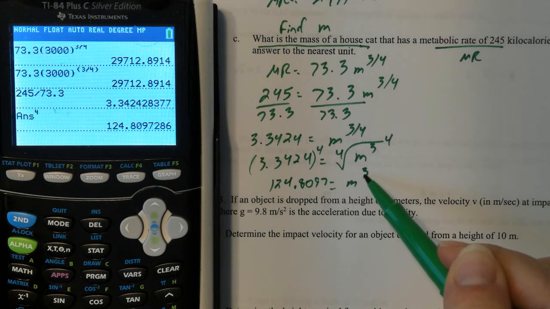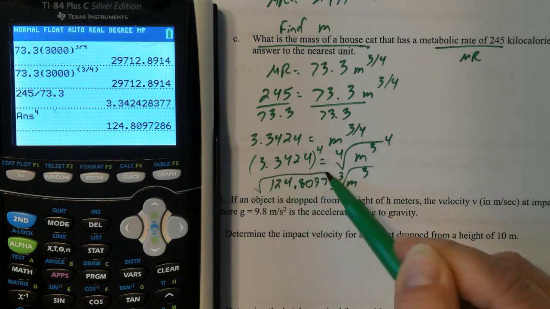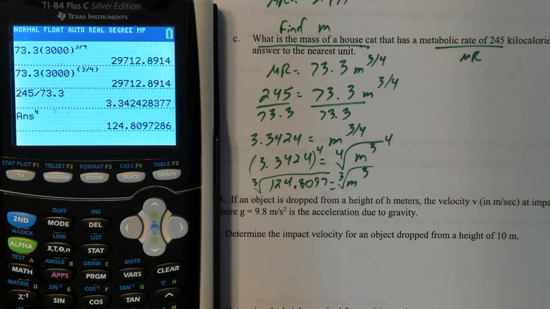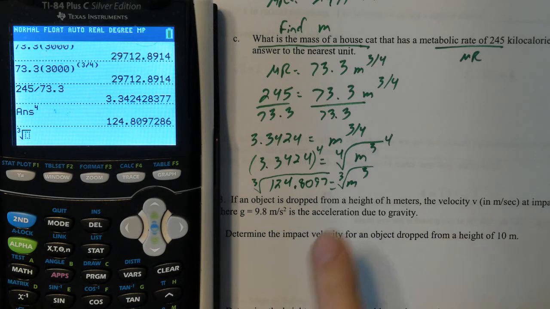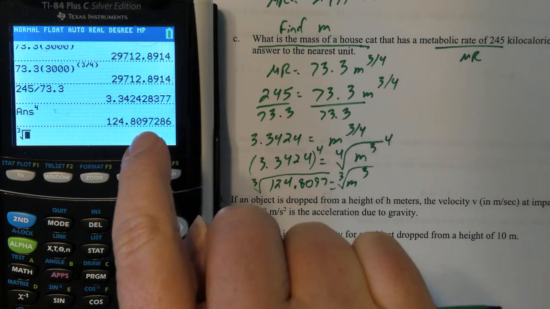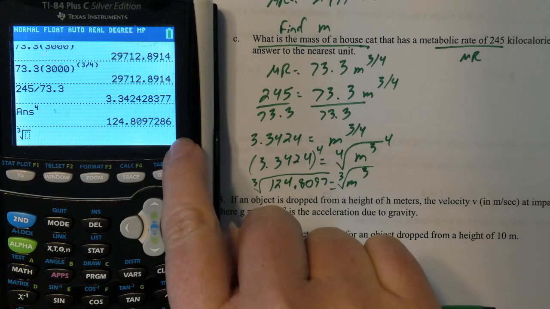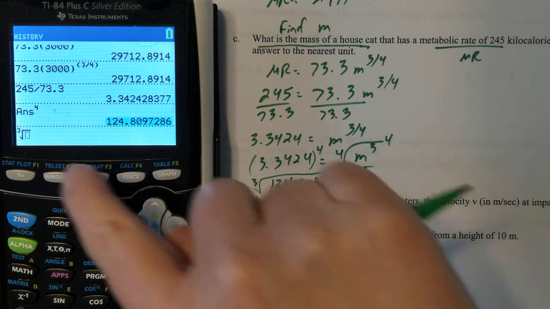Now to get m by itself, opposite of raising it to the 3rd is taking the cubed root. So I want to take the cubed root of that number. So I'm going to hit 3, math, pick option 5 to take the cubed root, and then I either need to retype this whole thing, which you'll probably have to retype if you're using an 83. But if you're using an 84, watch this. I can just arrow up.